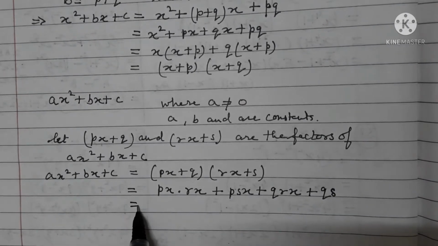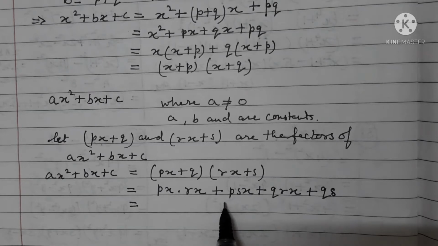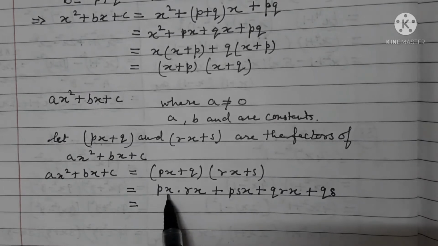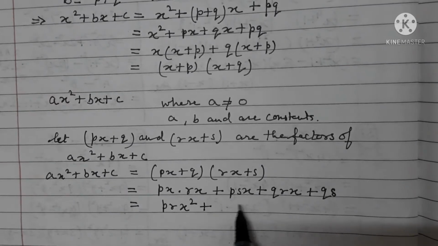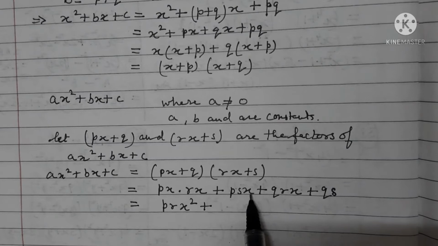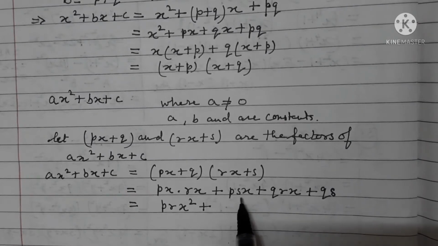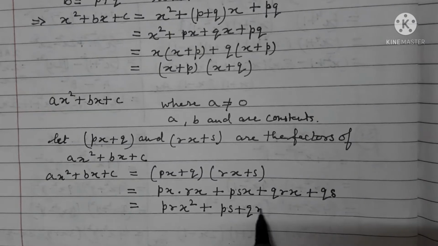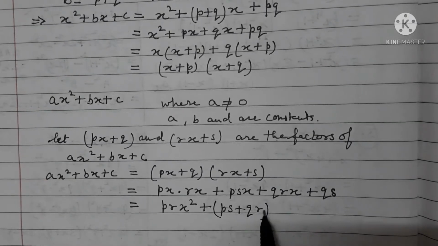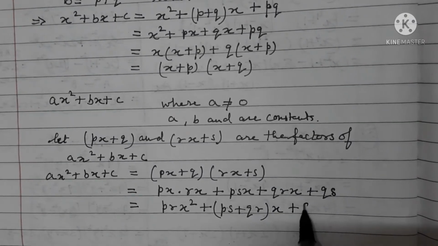So first you write it like prx square plus psx and qrx, take x common, so (ps plus qr) in the bracket x, plus qs.